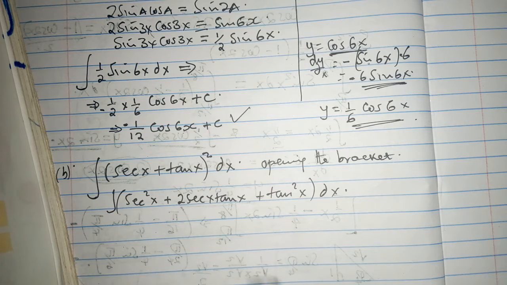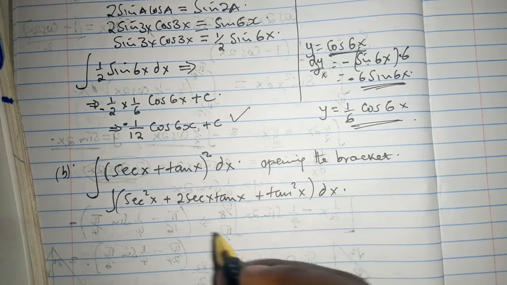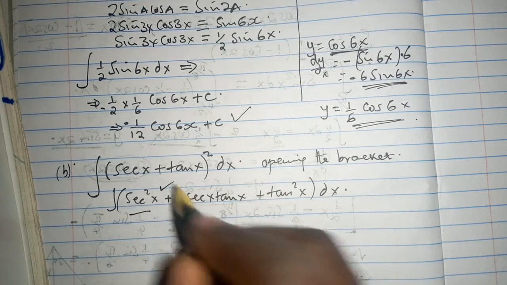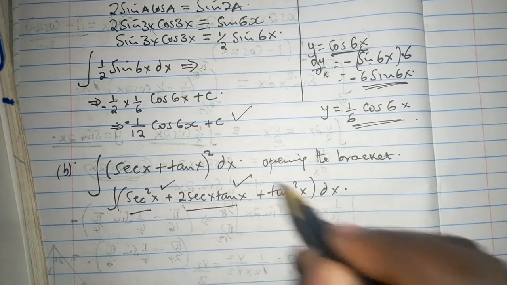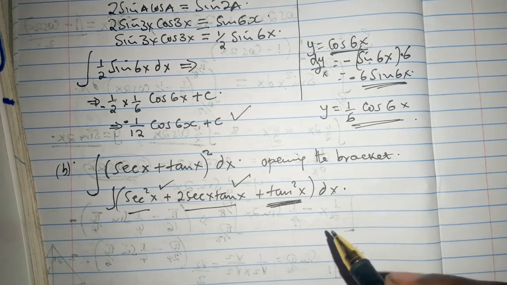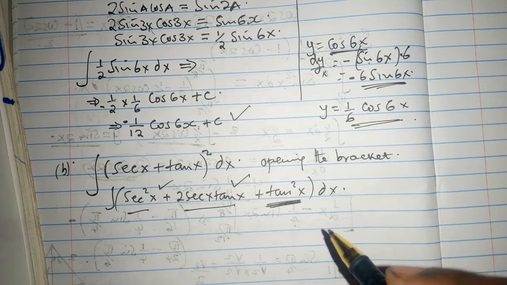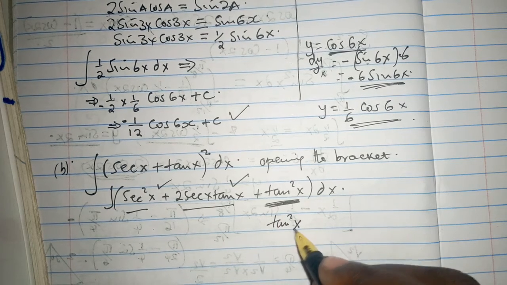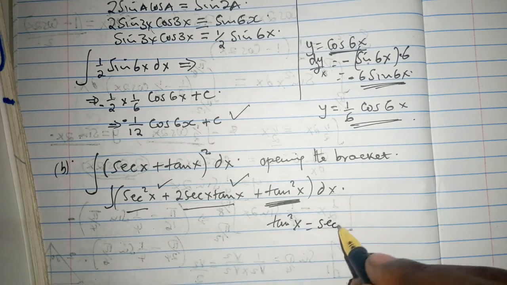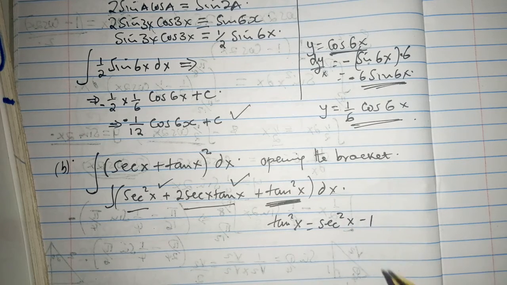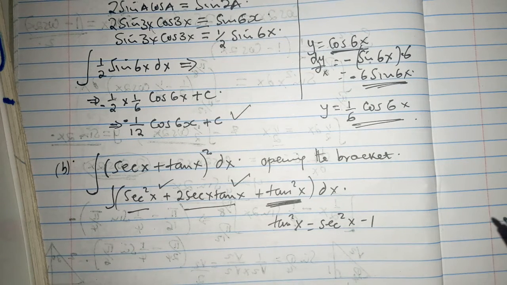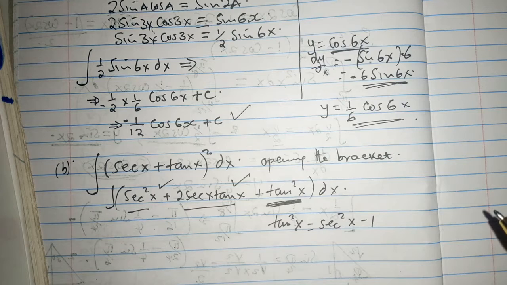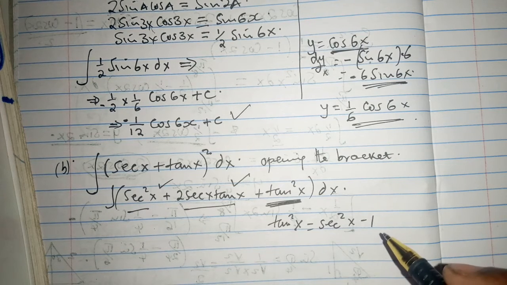This one is a standard integral, this one is a standard integral, and it is this one we have to rewrite as a standard integral. How did we go about it? We said tan squared x equals sec squared x minus 1, and that is exactly how we integrated this.